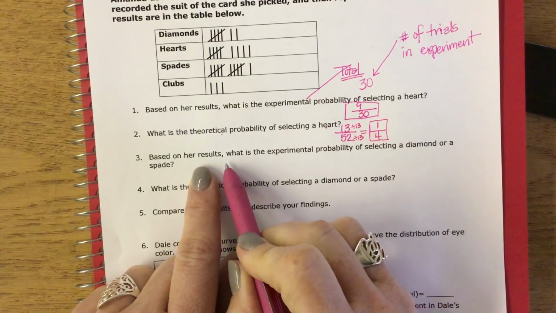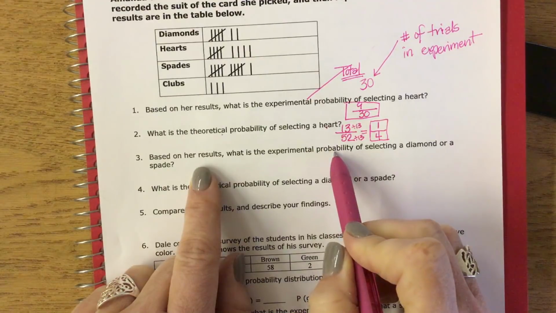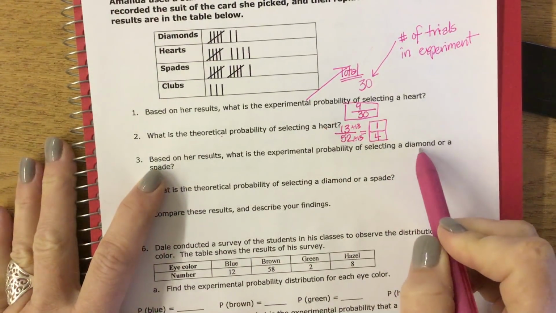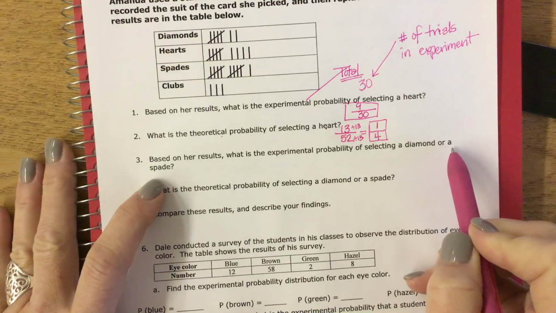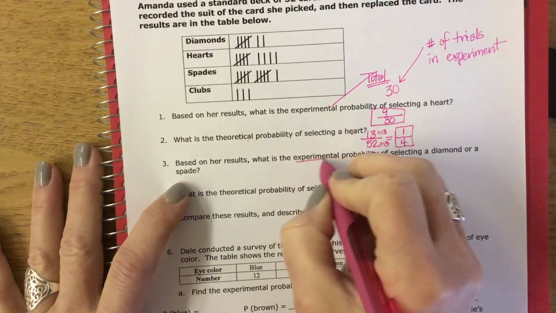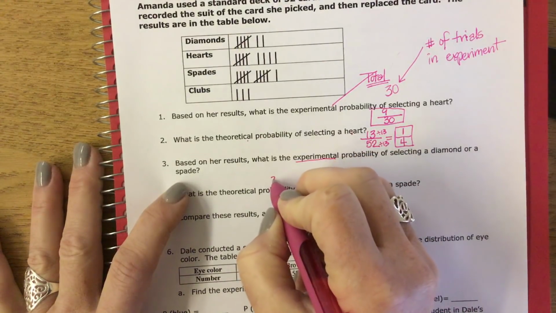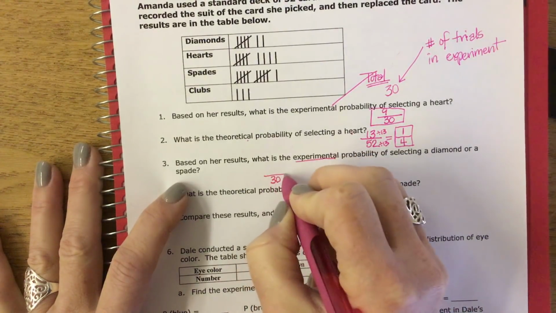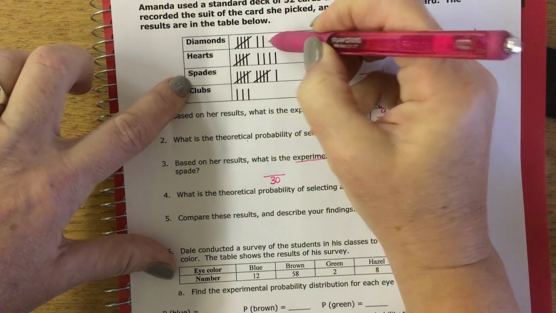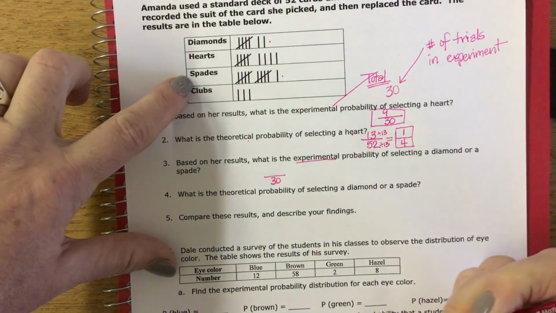Based on her results, what is the experimental probability of selecting a diamond or a spade? We know that in the experiment, because that's what we're talking about, your bottom number is a 30. Now they want to know whether it was a diamond or a spade.